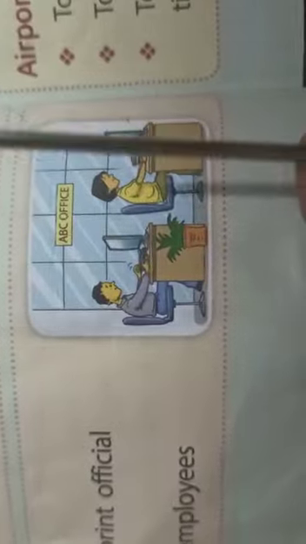Now, if we're talking about office purposes, yes, computers are very useful in offices. In offices, computers are used to type, store, and print documents. In offices, computers are used to maintain the record of every employee. That will be possible only with the help of computers.